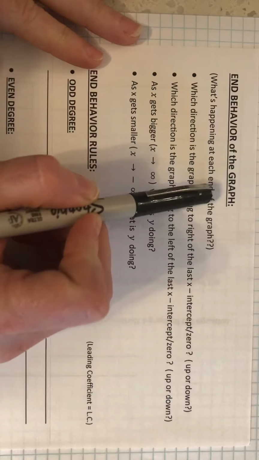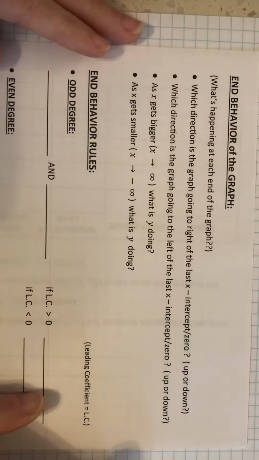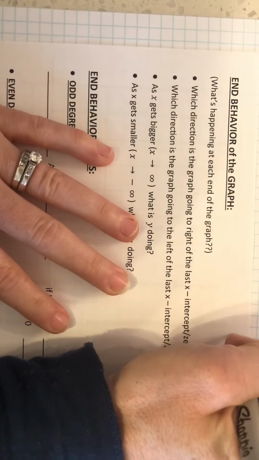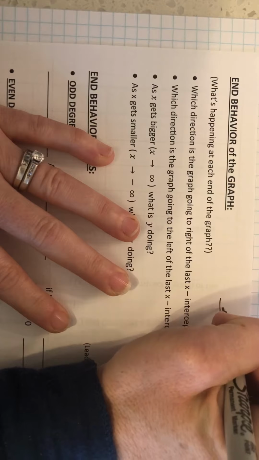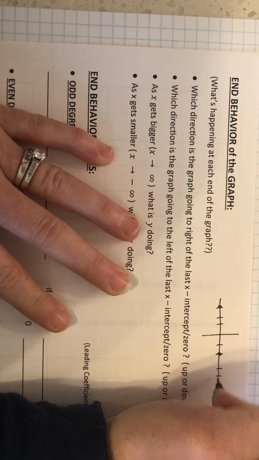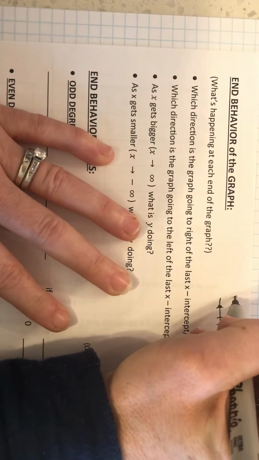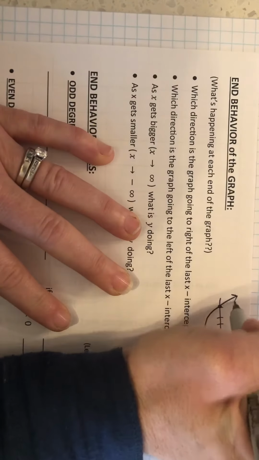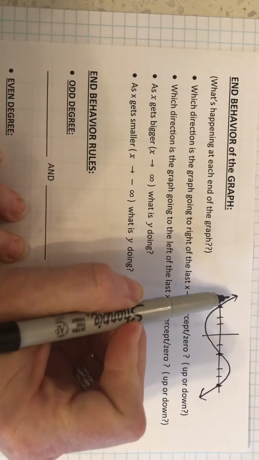What is the end behavior of a graph? It's basically what is happening at each end of the graph. So when you run out of x-intercepts, that's what we're talking about. So if you had a graph that, let's say, crossed the x-intercepts at -3, 2, and let's say 5, okay? And then the graph did this. The end behavior of this graph is talking about what's happening at this end and what's happening at this end.